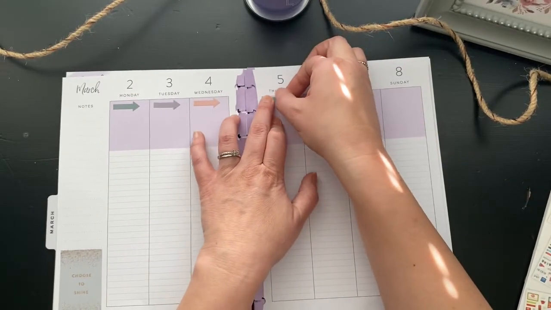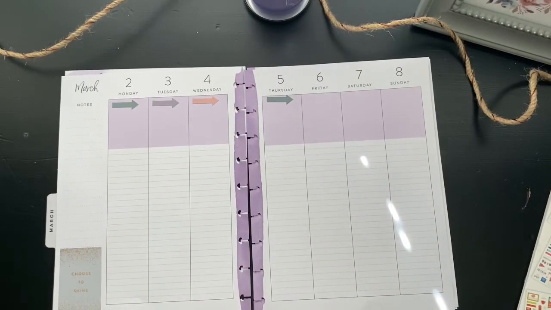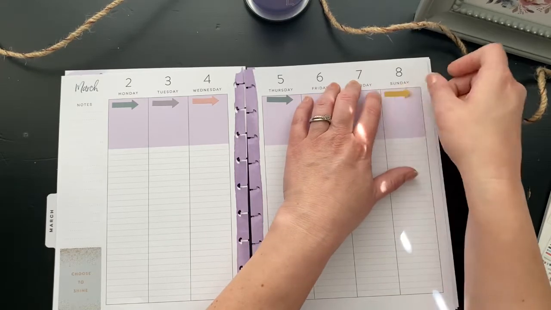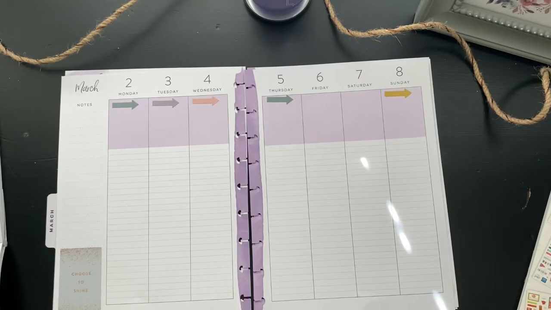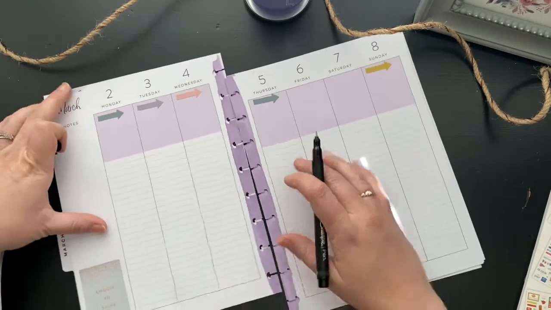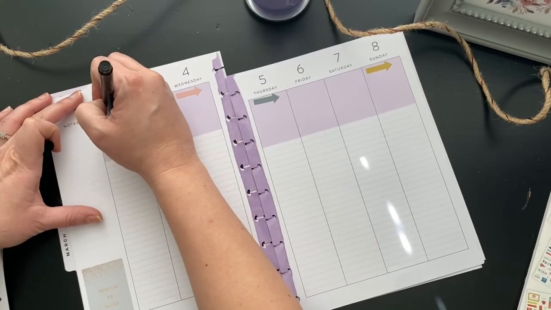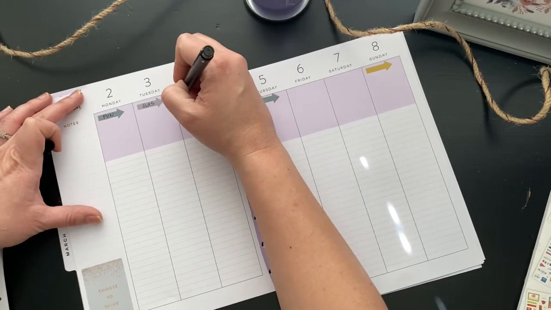So on this page, what I ended up doing, let's do this, last month is writing or tracking my, this is my fun money, this is my gas, and this is daycare.